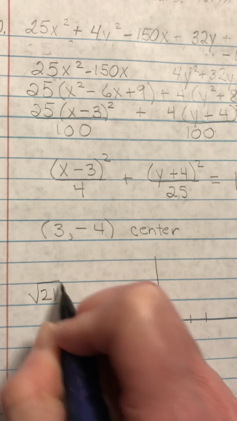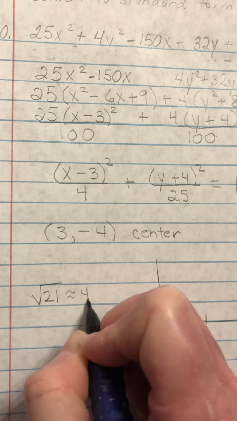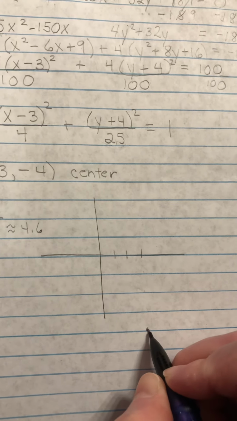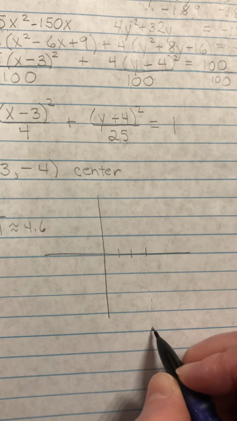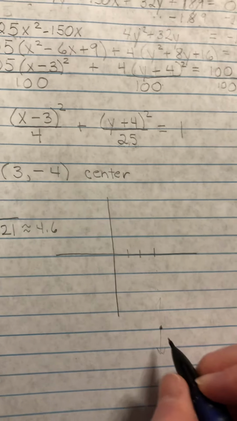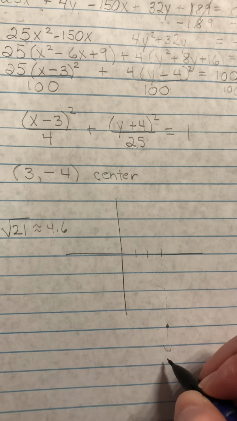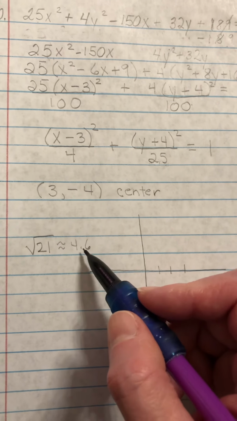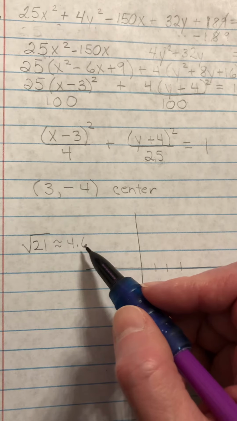Take the square root of that, it's about 4.6. I'm going to be going 4.6 units up and 4.6 units down from this point, because this is my major axis and the foci is always on the major axis.